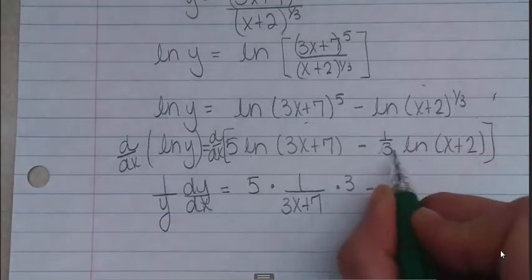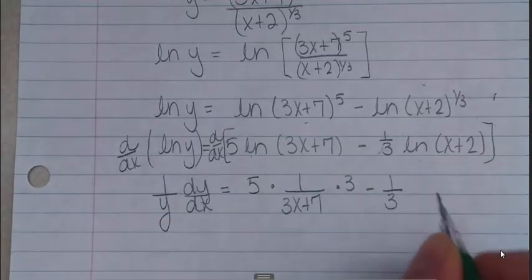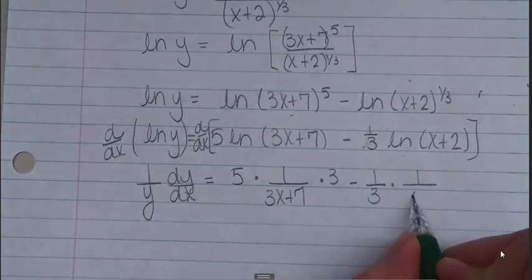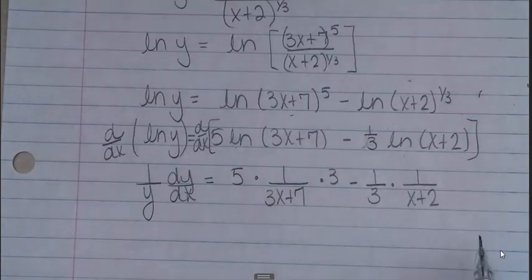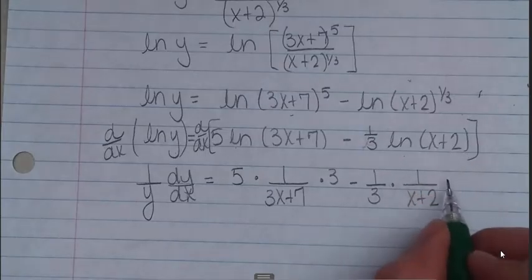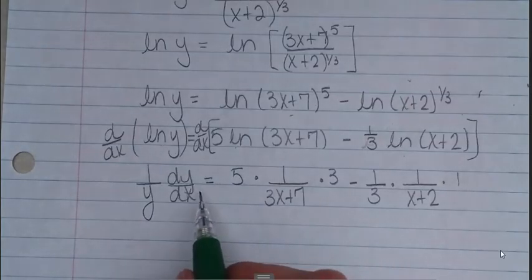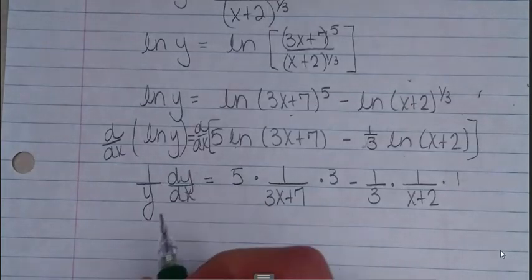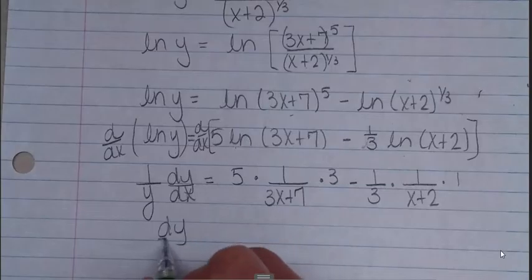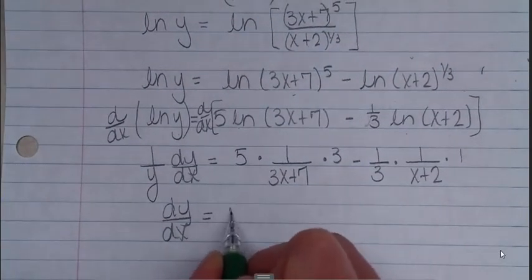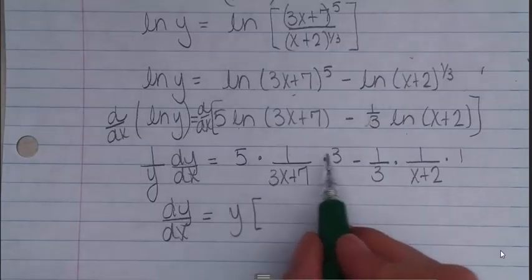On the other term here, same thing. 1/3 is a coefficient, I'll keep that. Multiply that by 1 over x plus 2. And if I chain rule that, I just get 1. So you can write the 1 there or not. Okay, from here, I'm going to take this y and bring it over to the other side. So I get dy dx equals y times this quantity, and now I'll start simplifying.